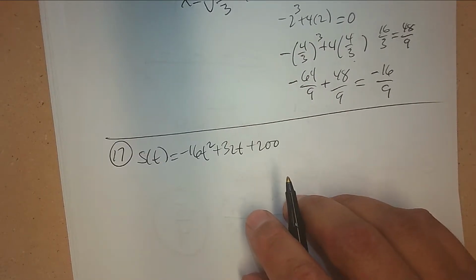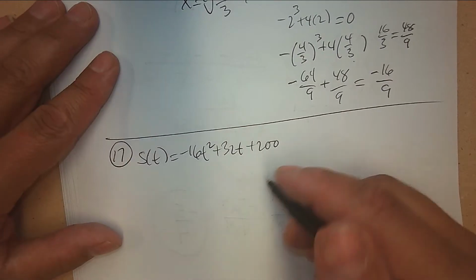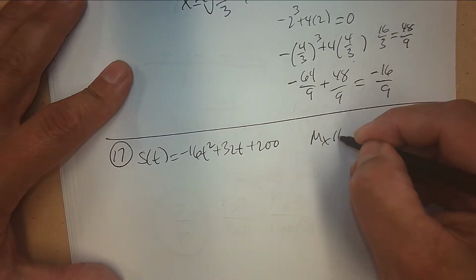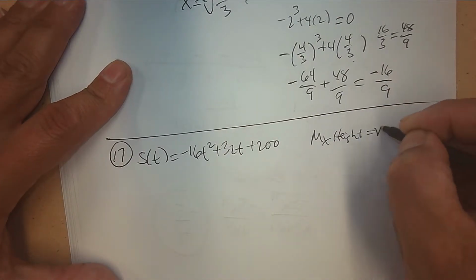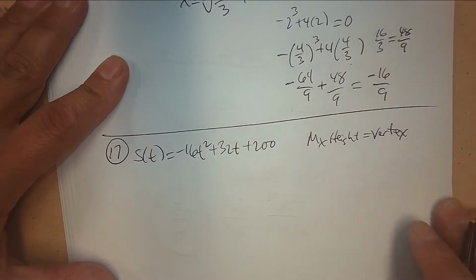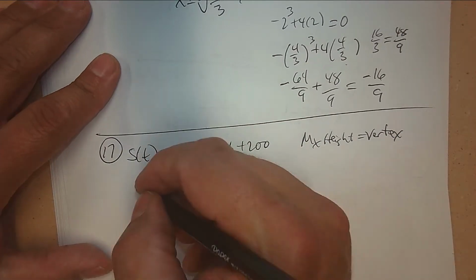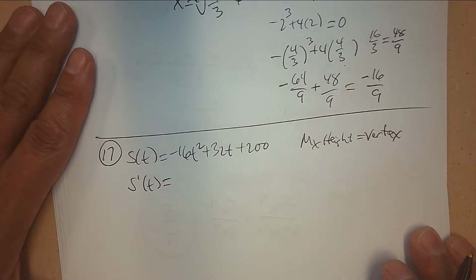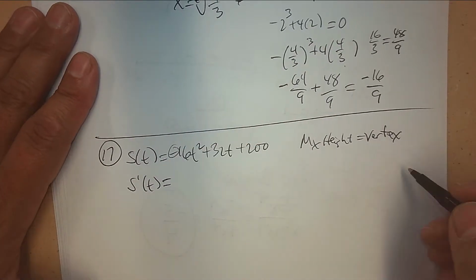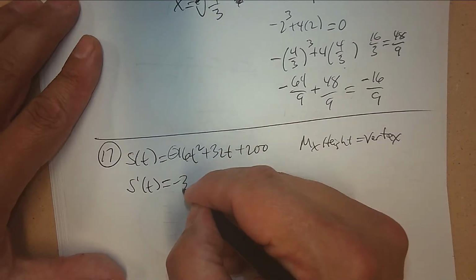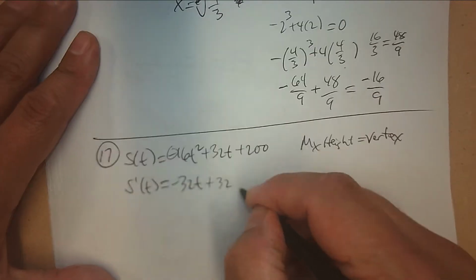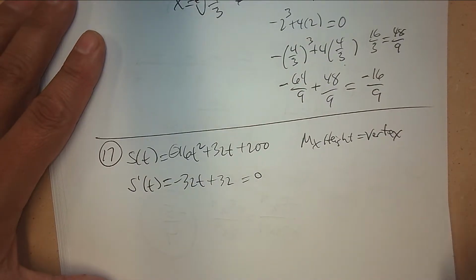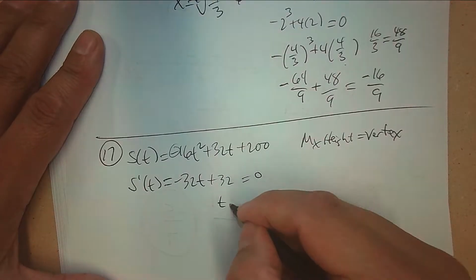How many seconds till the projectile reaches its max height? So max height in this case means the vertex. Using calculus to find the vertex, that's a maximum or a minimum. In this case, it's going to be a maximum. But anyways, you can take the derivative, make it equal to 0, and solve it.